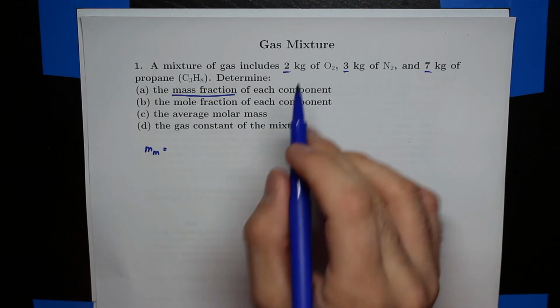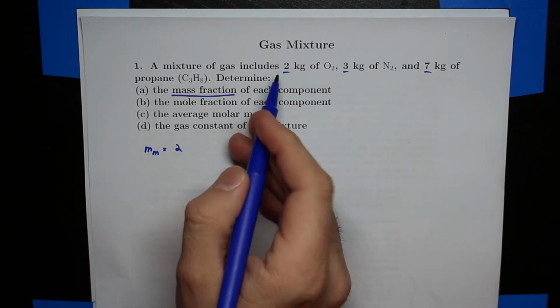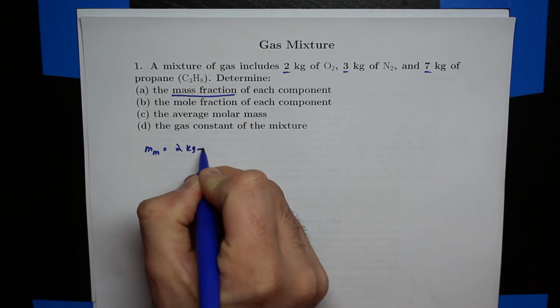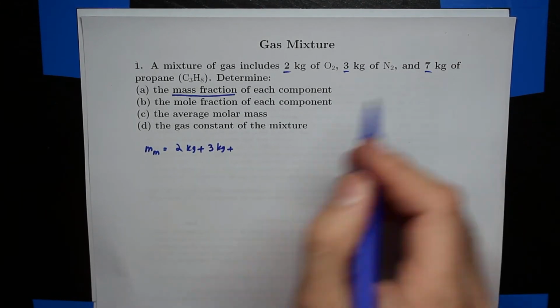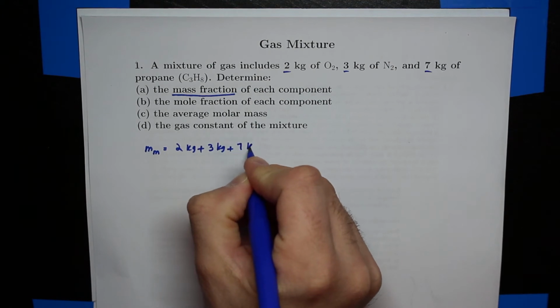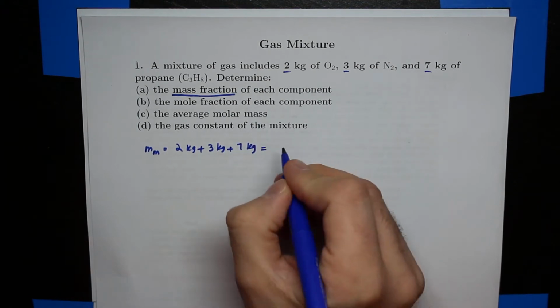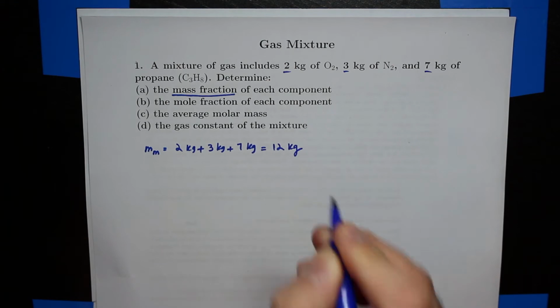So we have 2 kilogram of oxygen and 3 kilogram of nitrogen and 7 kilogram of propane. So we have a total of 12 kilogram of gases.